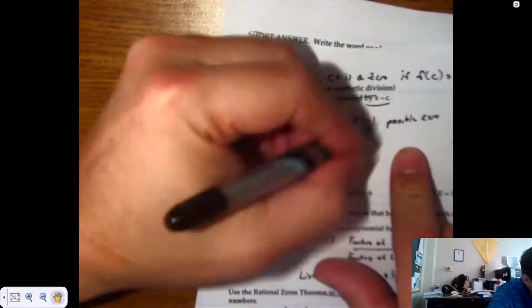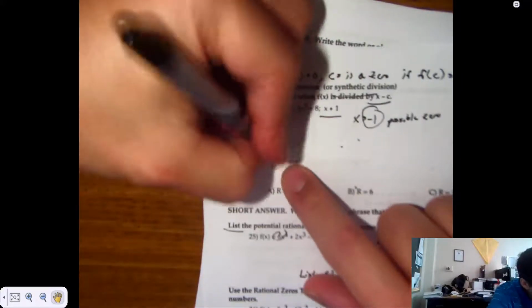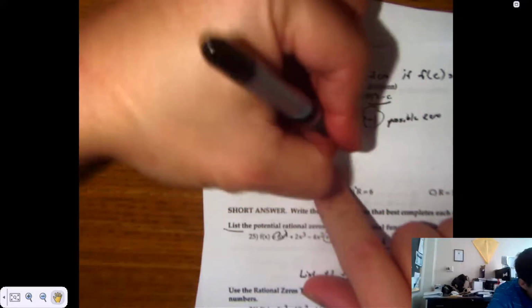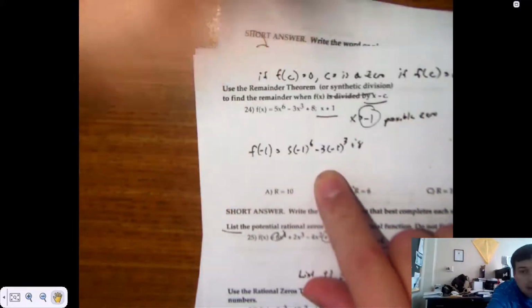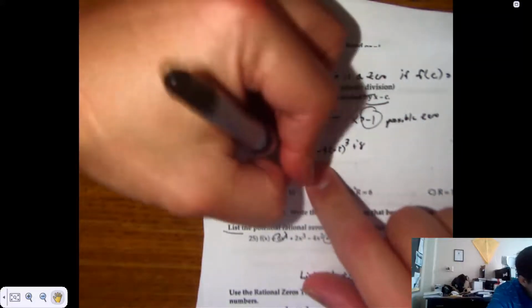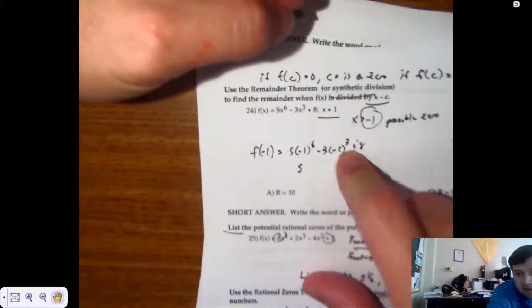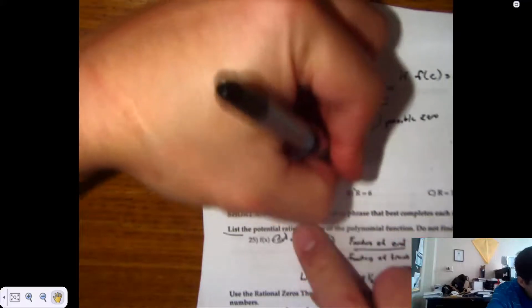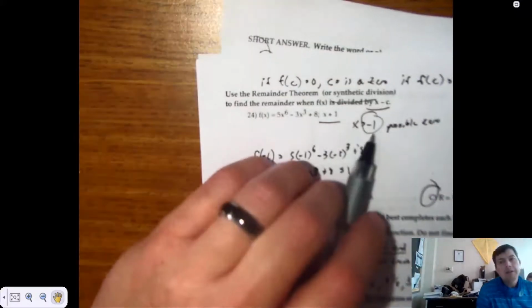You literally just have to figure out what f of negative 1 is, which you do by plugging in a negative 1. That's to the 6th power, that's a 5. That's the 3rd power, that's a negative 1 times a negative 3 is plus 3. And then plus 8, you get 16. Of course, you can also use synthetic division, but you still have to divide by a negative 1.